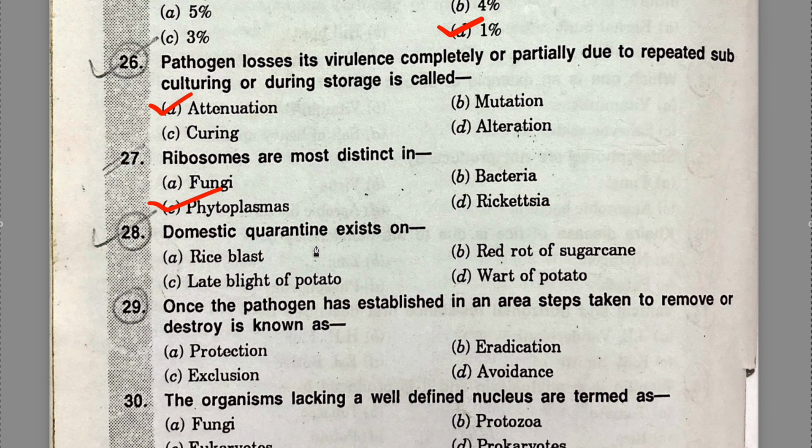28. Domestic quarantine exists on which disease? Rice blast, red rot of sugarcane, late blight of potato or what disease of potato? Answer is option C, wart disease of potato. Domestic quarantine on which place? Darjeeling, West Bengal.